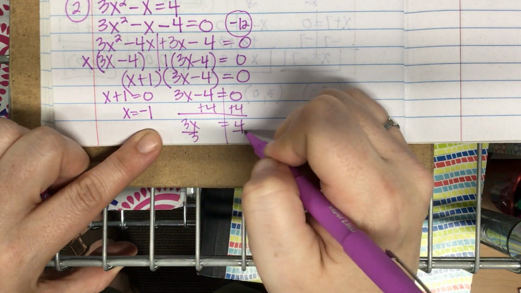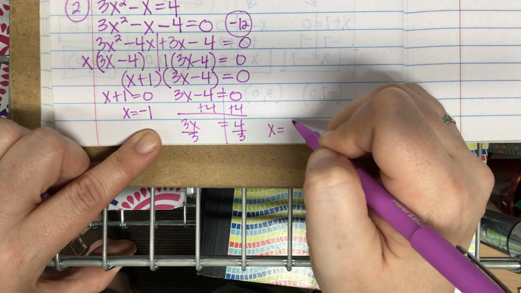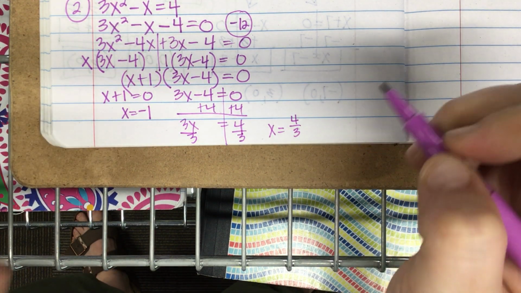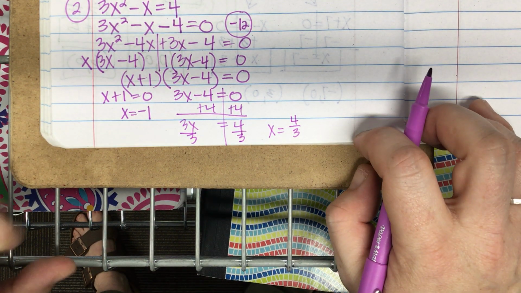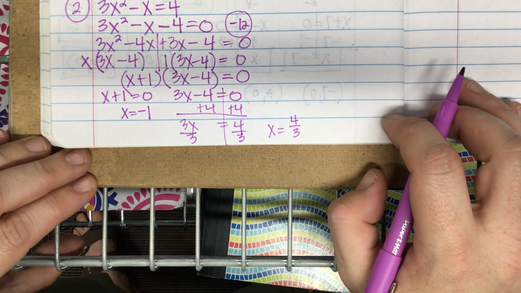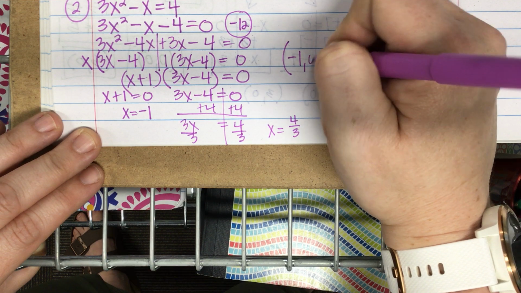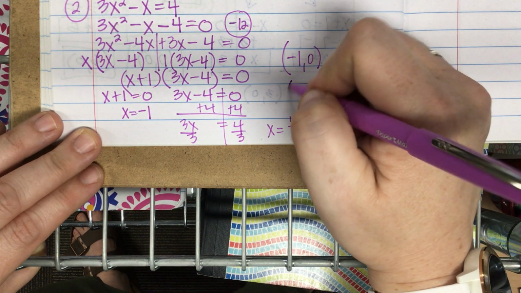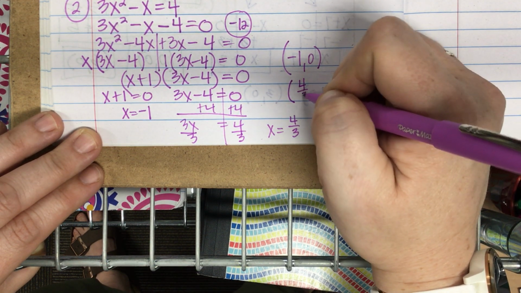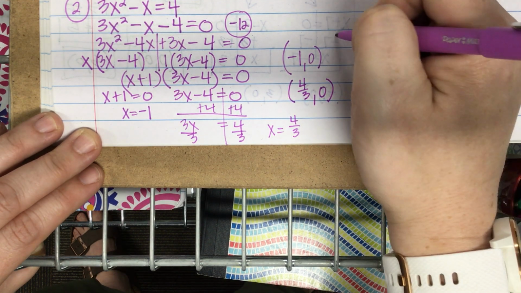Divide by 3, divide by 3. X equals, I'm leaving it as a fraction. It doesn't matter. My solution is -1, 0 and 4/3, 0.